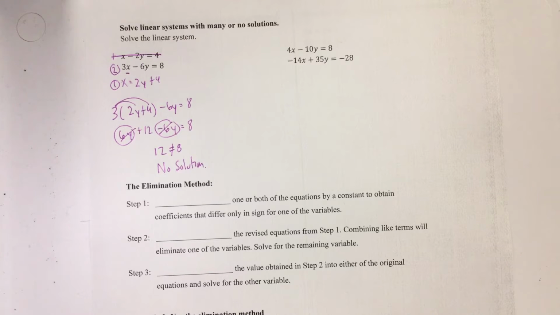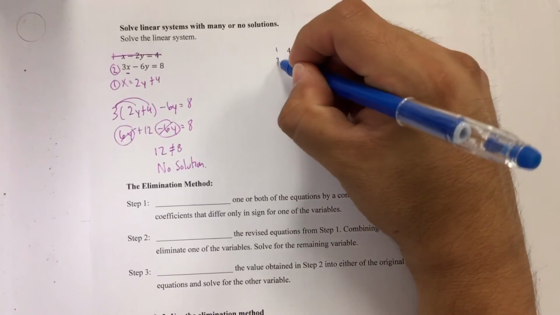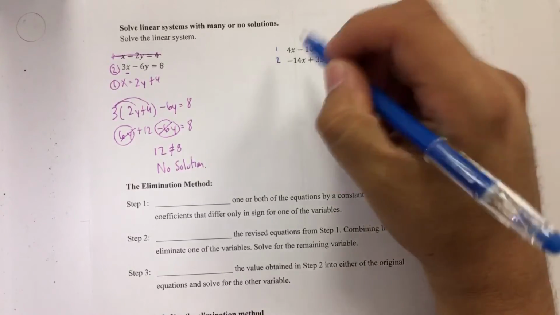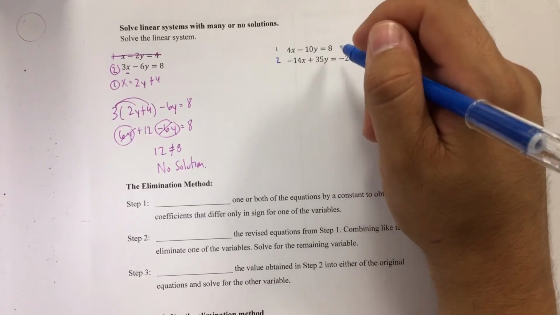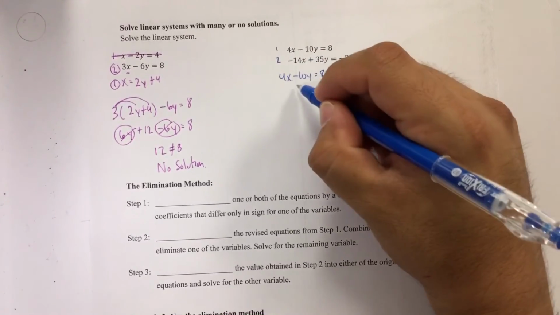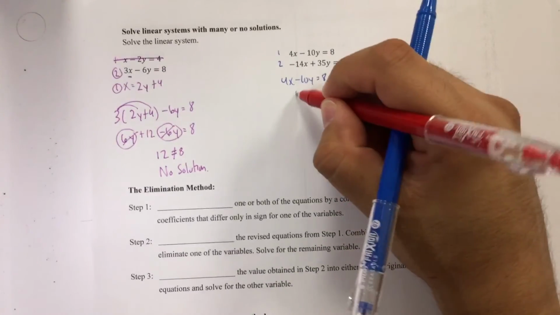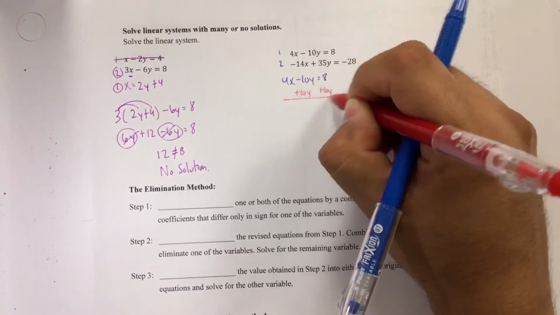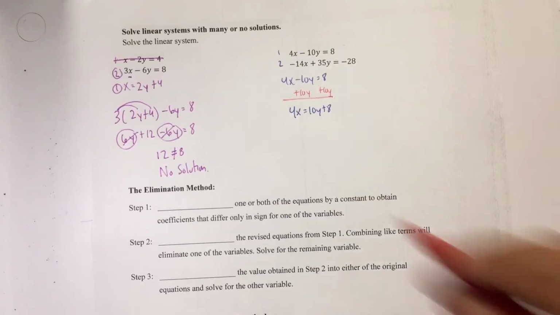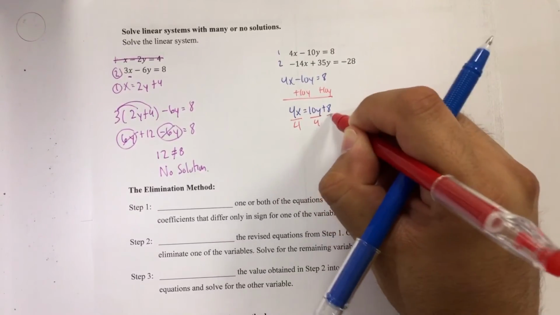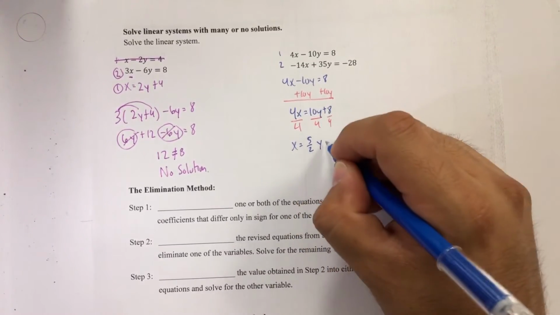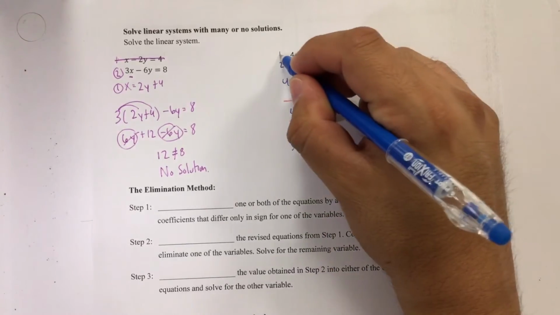All right, so the first thing I would do is label my equations 1 and 2. Let's take the first equation and solve it for x. So we have 4x minus 10y is equal to 8. First, I'm going to add 10y to the other side, for x equals 10y plus 8. We're going to divide everything by 4 in front of the x so that we isolate x. So x equals 10 over 4 is 5 halves y, 8 divided by 4 is 2. So this is our new equation 1.